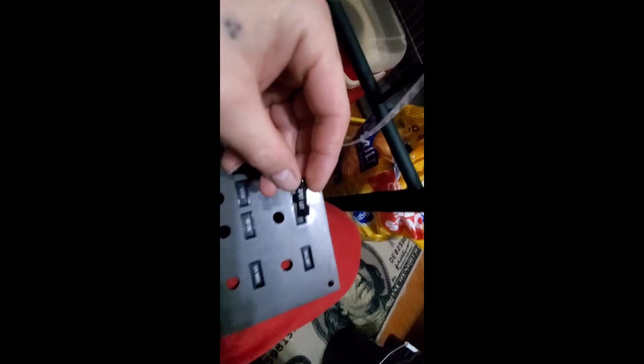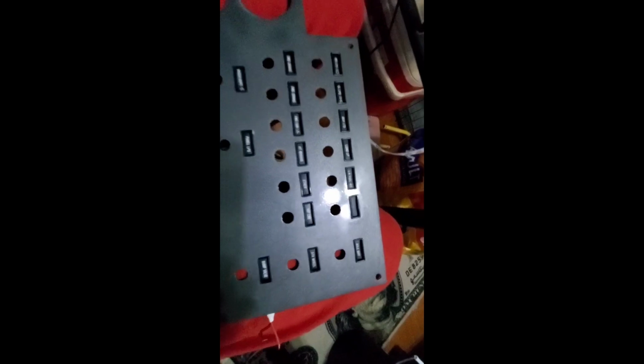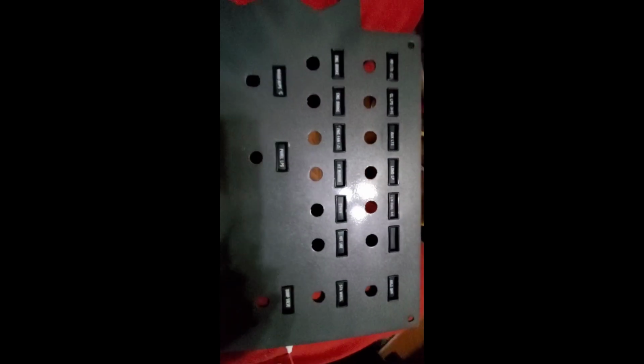Oh hey, spotlight. I might put my spotlight up there. Yeah, I may just do that. I'll probably do that really quick. That way I got something written there, because that's the only blank one I got, and I don't like it. So my spotlight will actually end up being my fog lights.